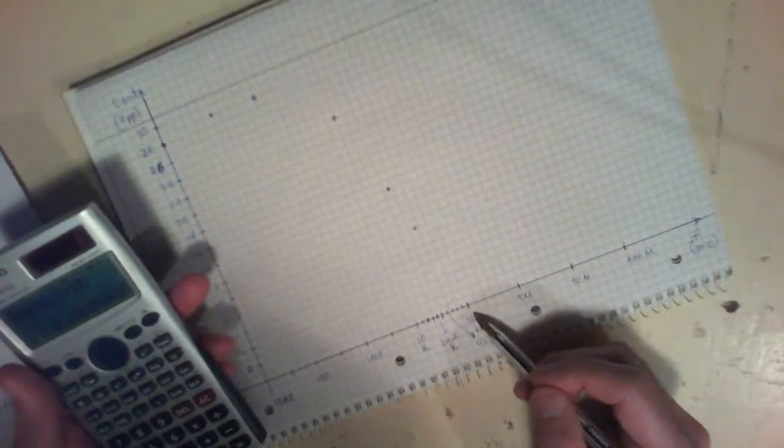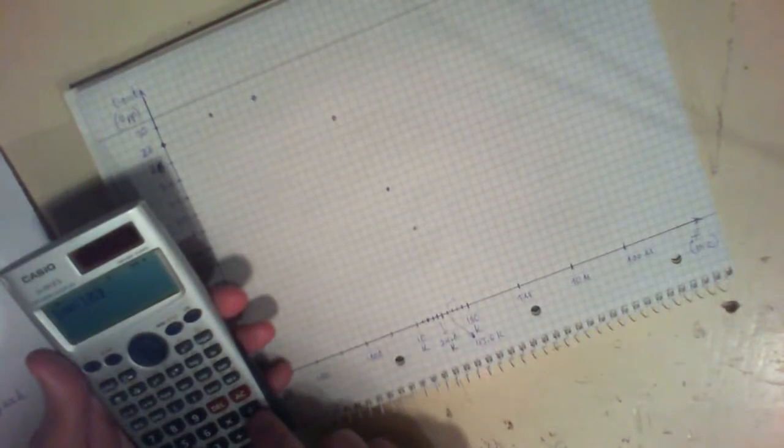The way you can do it is to find the log of 102 divided by 100.